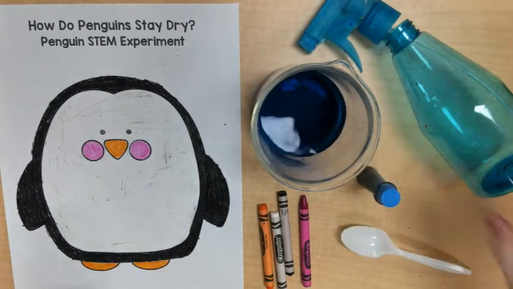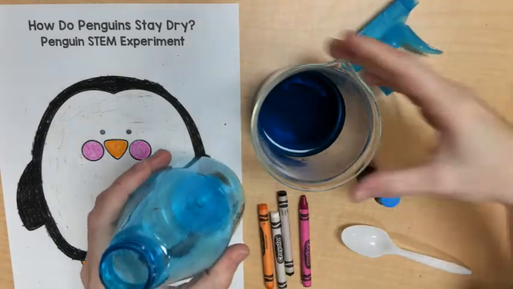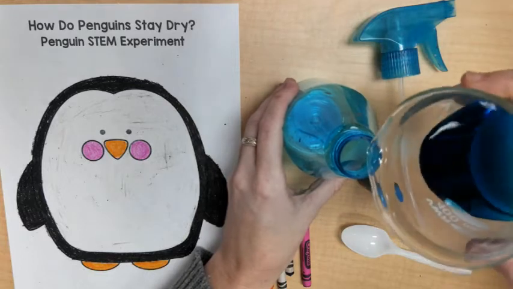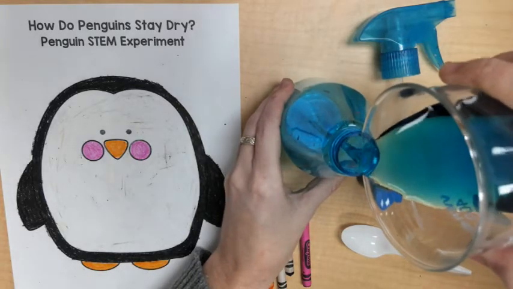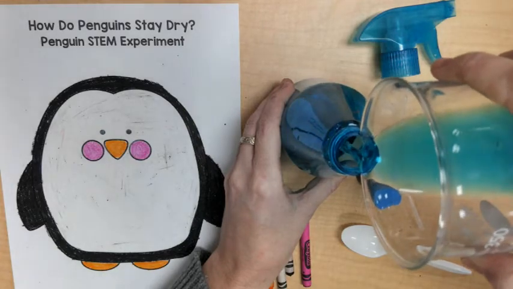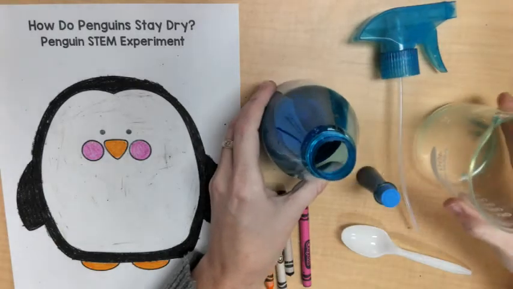So my activity is showing you how the waxy feathers of penguins help them survive the cold, harsh air and the cold waters in their polar habitats.